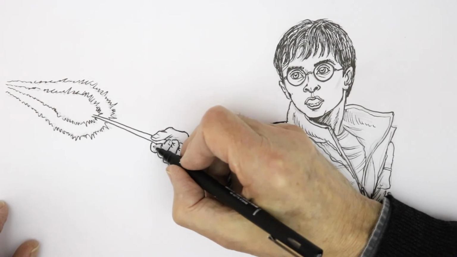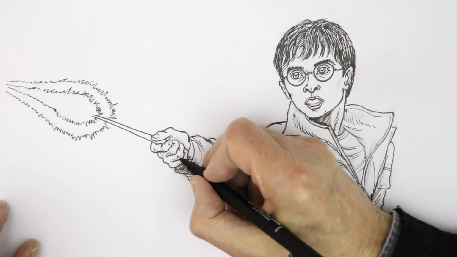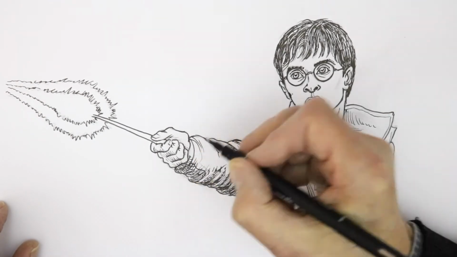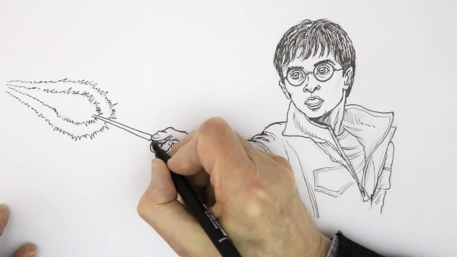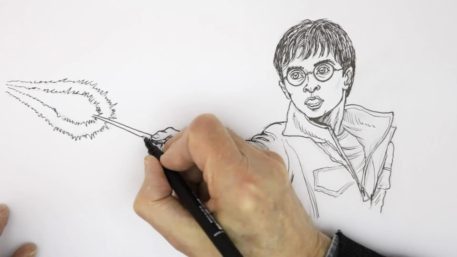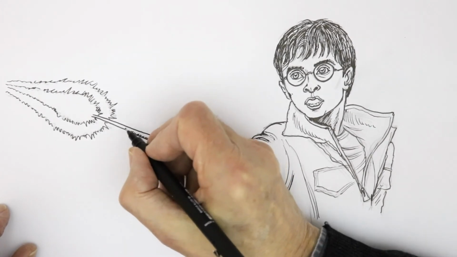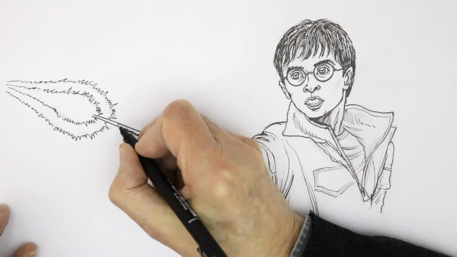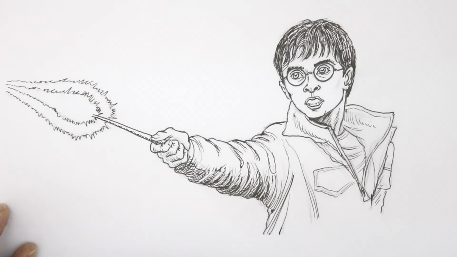Like that. And a bit more shading under here, under the fingers. And some light pen strokes. I'll be putting grey in later, maybe even up the underside of the wand here. Lots of little short strokes. Like that.